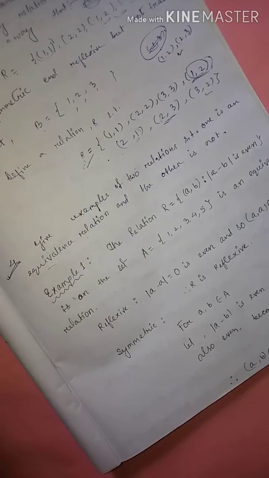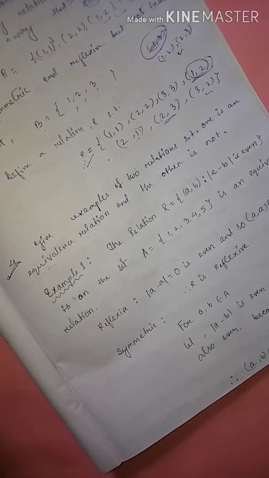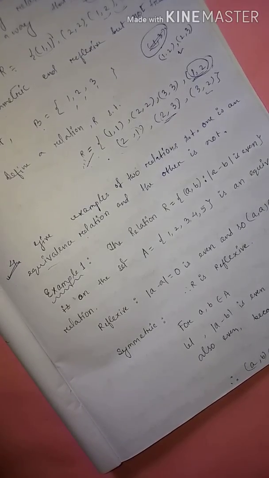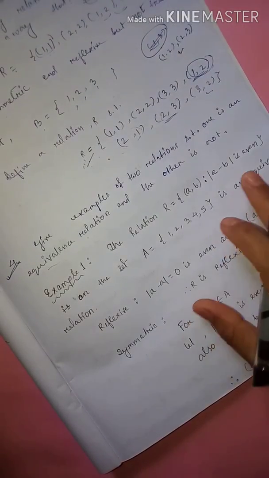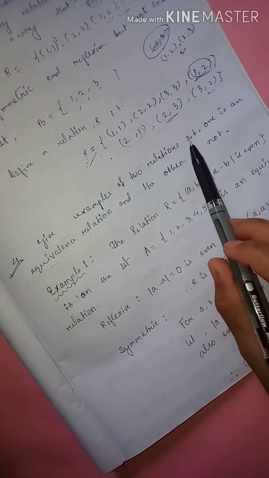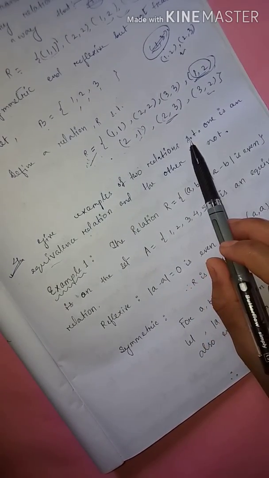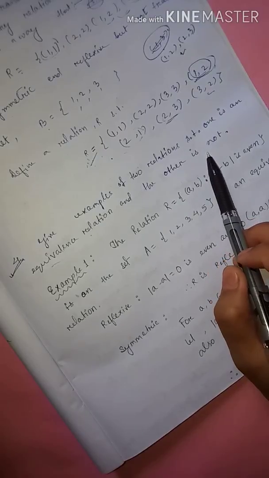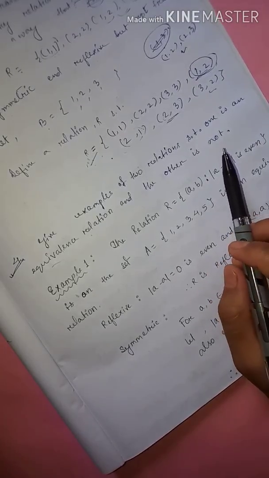This is part 4. I am going to start from the question that I mentioned yesterday. So the question was, give examples of two relations such that one is an equivalence relation and the other is not.